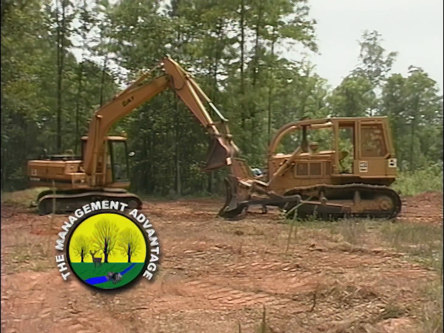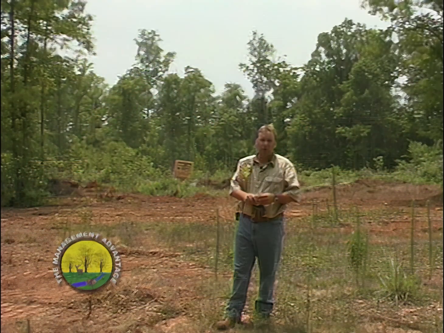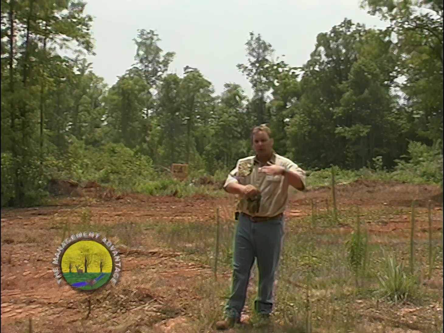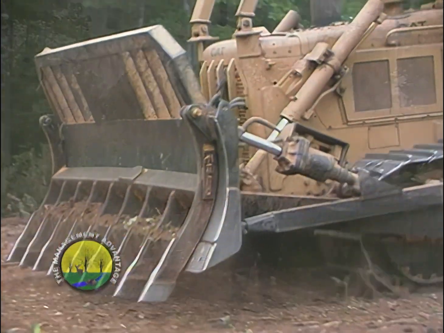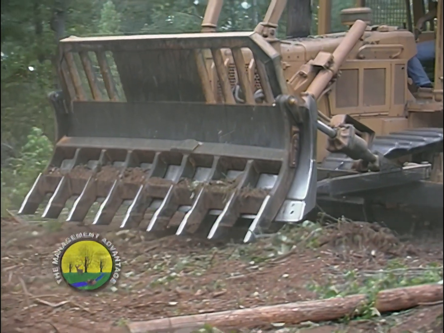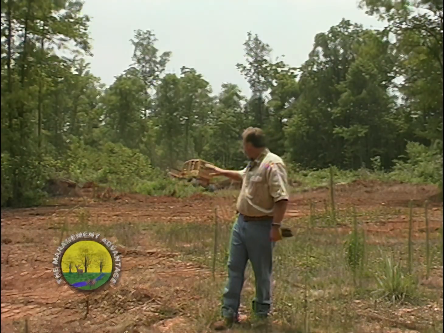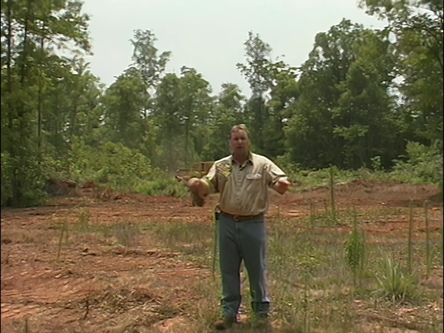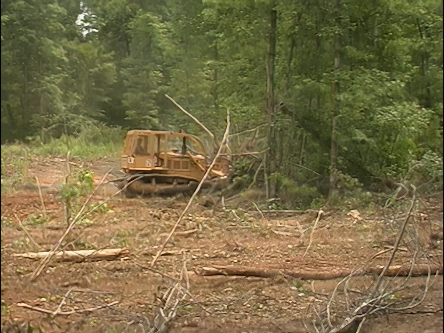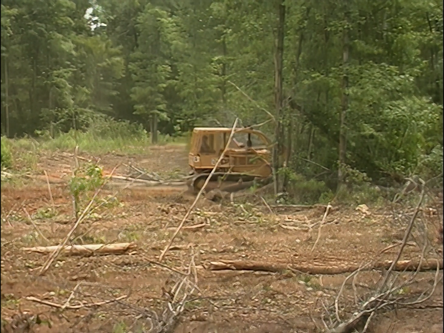The reason we want to put that root rake on is because we don't want to disturb the topsoil. You're going to lose some anyway, it doesn't matter what you do, but with that root rake on, those teeth are about 6 to 8 inches longer than the blade. So it lets the dirt and stuff filter back up under the blade so you don't move as much. So Archie's going to clean off around the stumps and everything. We're going to push up windrows against the wood line. We'll leave breaks every 30 or 40 yards to give the deer and turkey something to walk through.